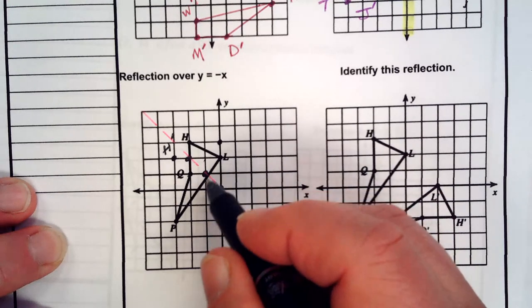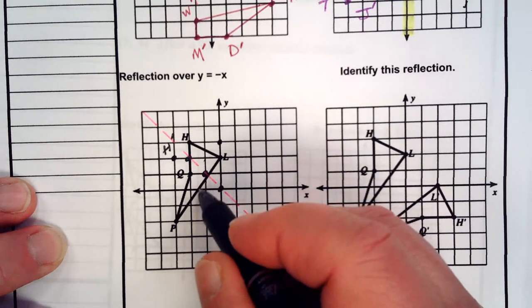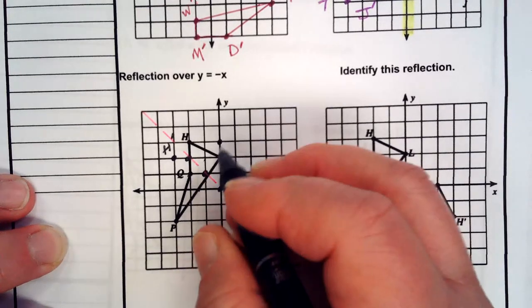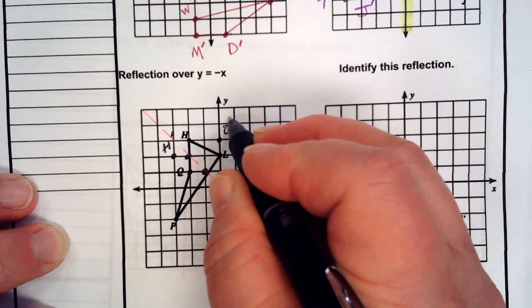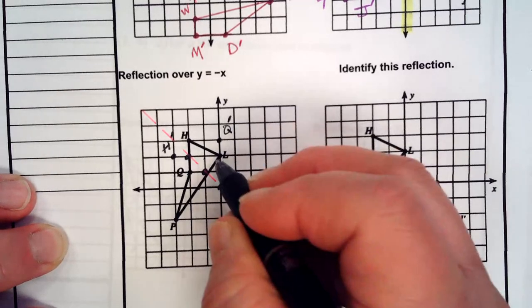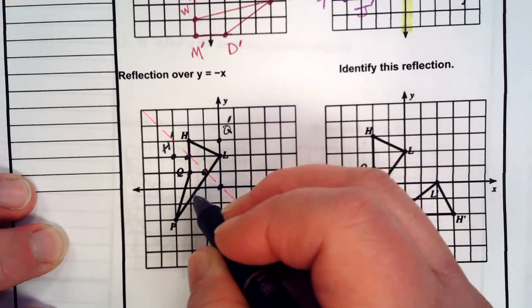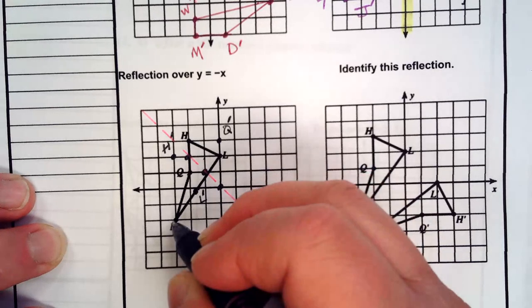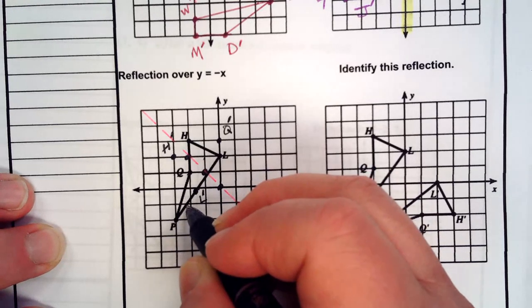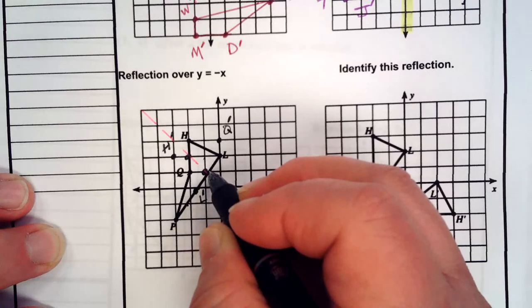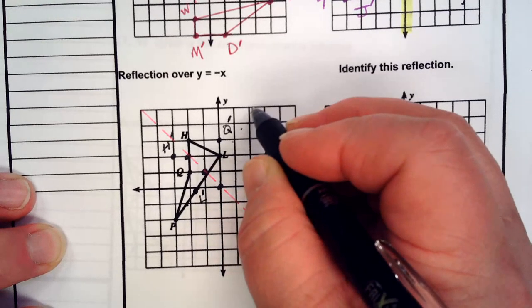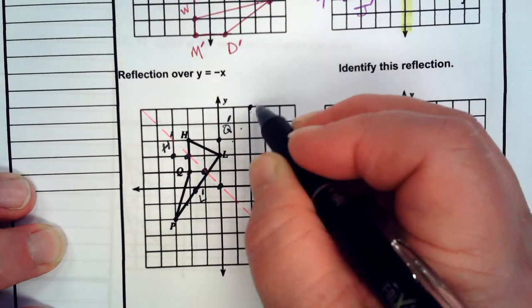Here's L, and L prime. I forgot to mark Q prime. Here's P, and here will be P prime.